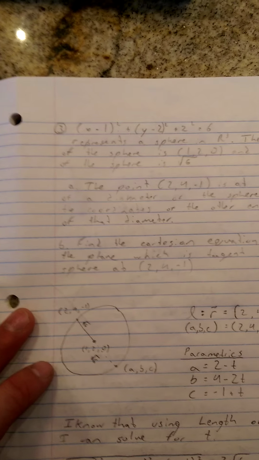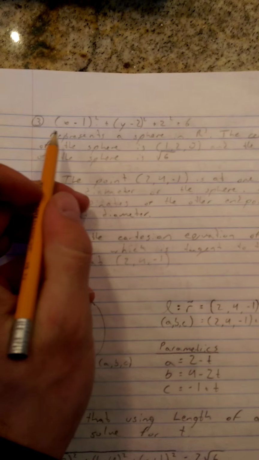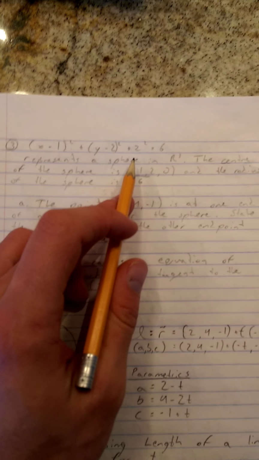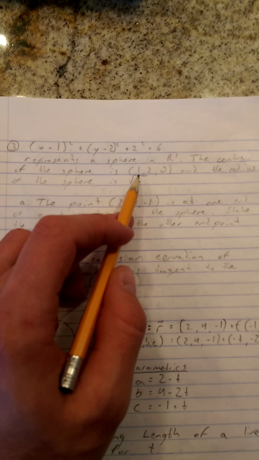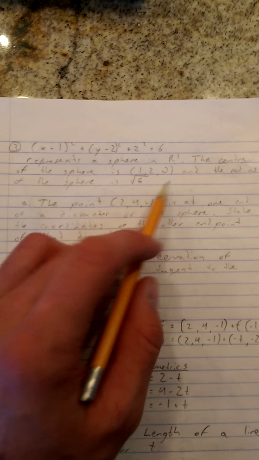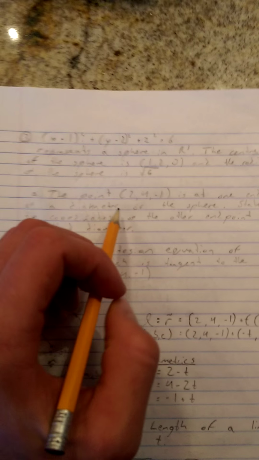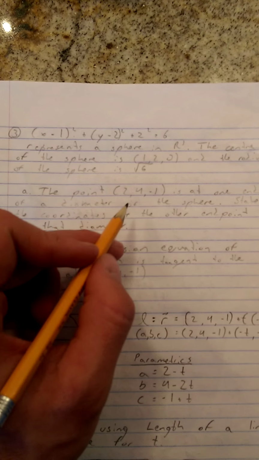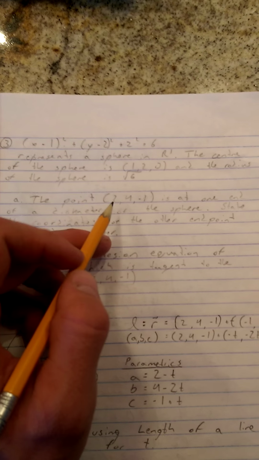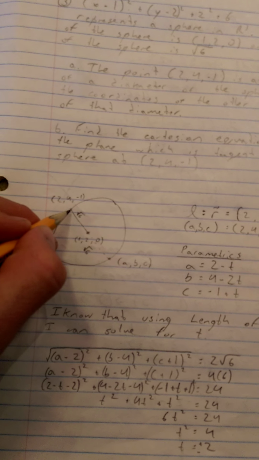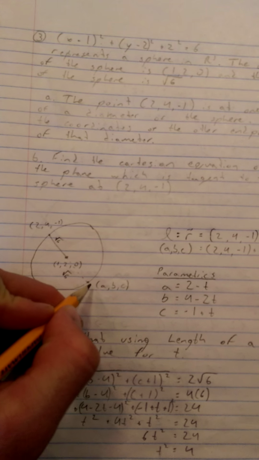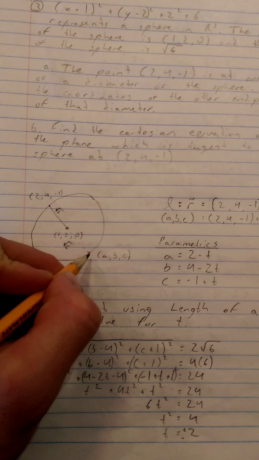All right, finally, this question gives us the equation of a sphere in R3, and it gives us the center point of (1, 2, 0), and the radius of the sphere is √6. So the first question's asking, it gives us a point on the diameter, and it's asking us to find the point on the other side of the diameter.